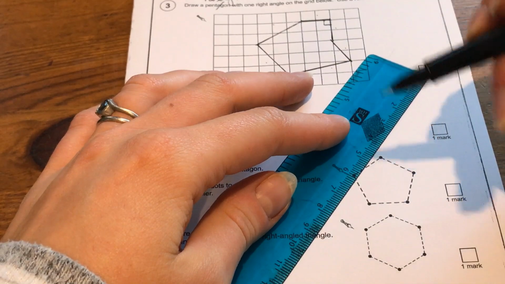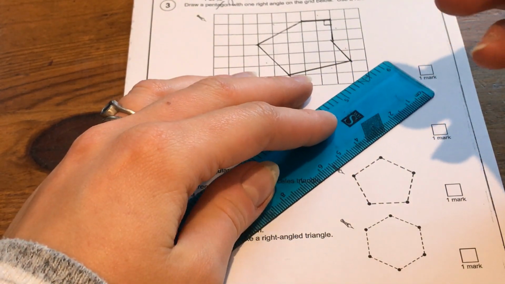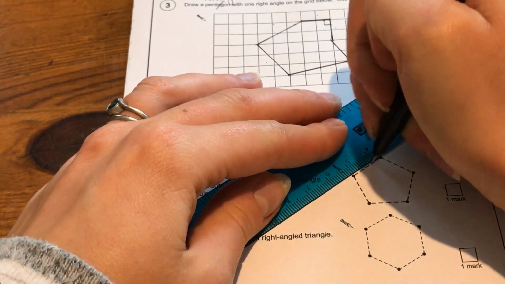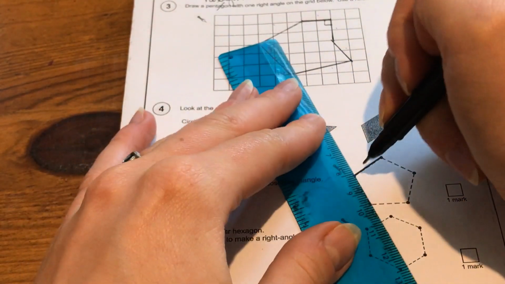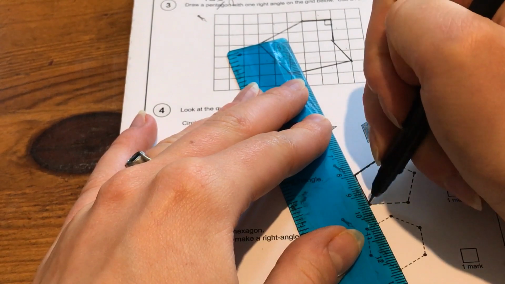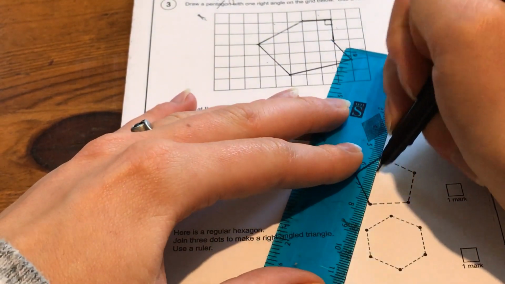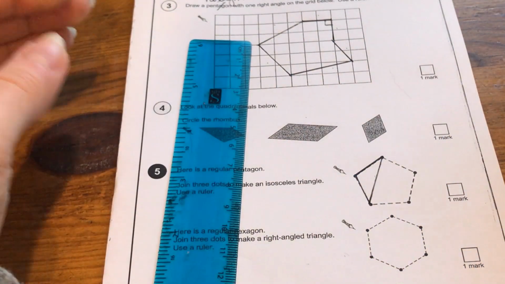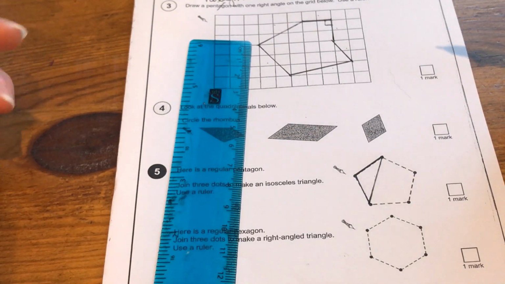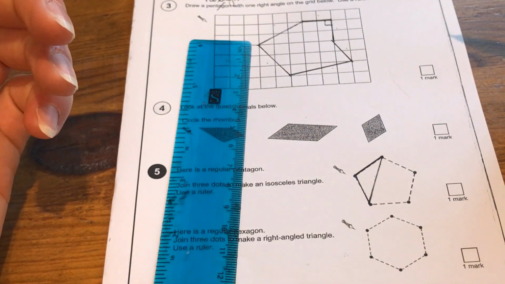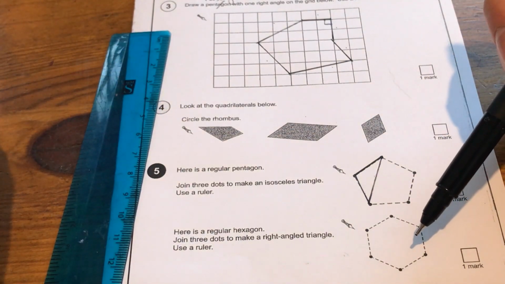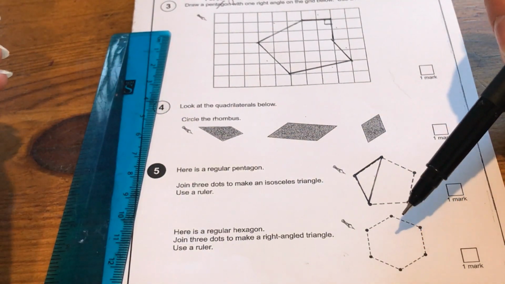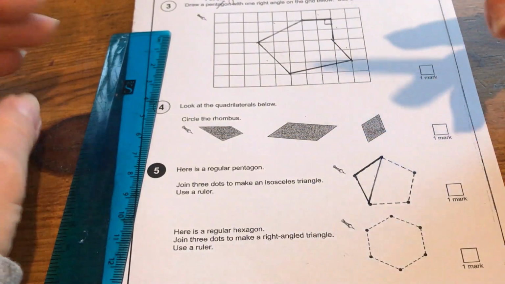So for example, if I just join up those 2 dots, and then I might use that side as well, and then I might go across. Okay, so that's basically what it means. It just means draw a triangle using the dots. This one needs to be isosceles, 2 sides the same, and this one needs to be right angled, so you need to create a right angle.